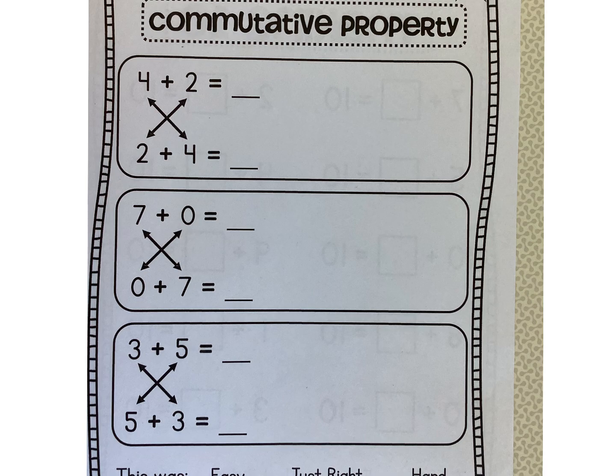So 4 plus 2, how many is that? 6. So if I do 2 plus 4, it's still what? It's still 6. Very good. So here we have some more flip-flop facts. 7 plus 0, we don't have to draw anything for that because we know it's 7. So that means 0 plus 7 is 7.